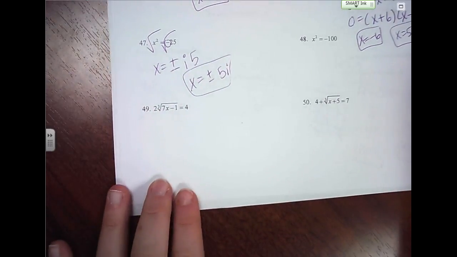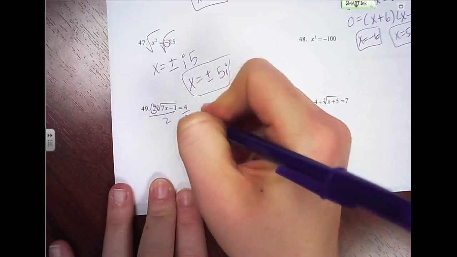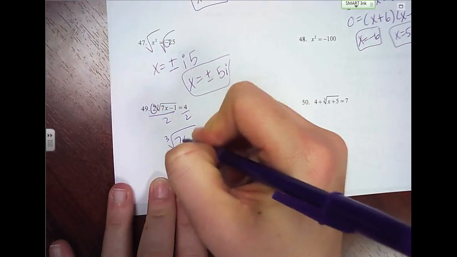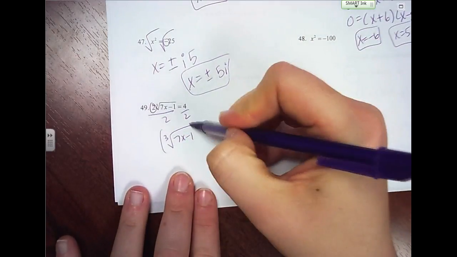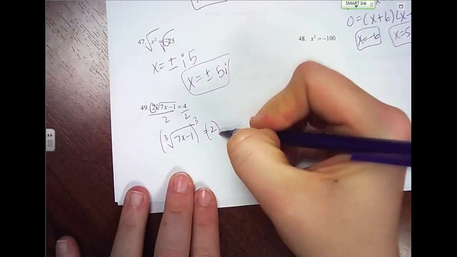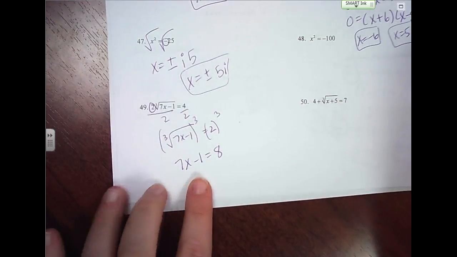Number 49 and 50, the one difference here is this is being multiplied, so I'm going to divide by it first. So now I have cube root of 7x minus 1 equals 2. To get rid of the cube root, we cube both sides. So 7x minus 1 equals 8, and then you would just solve for x.